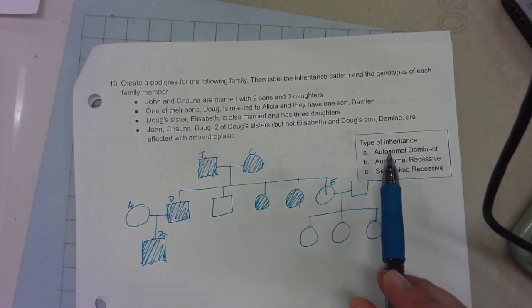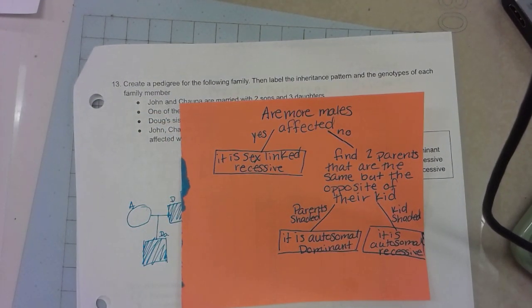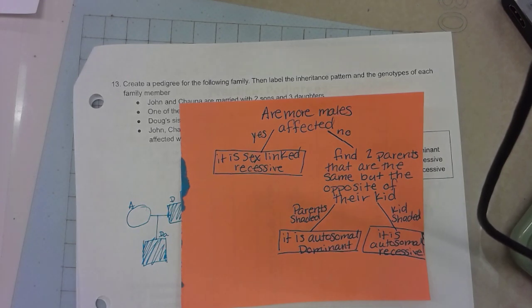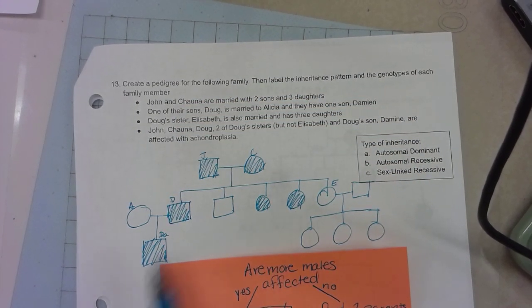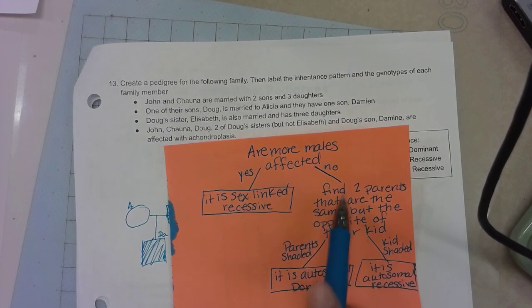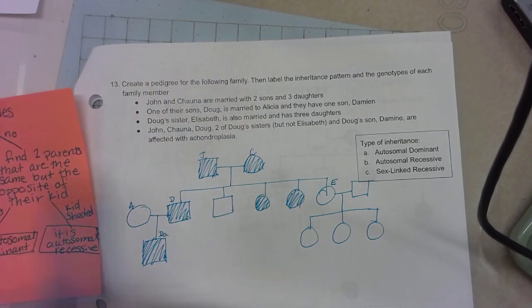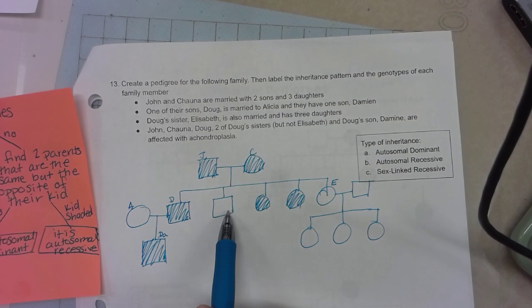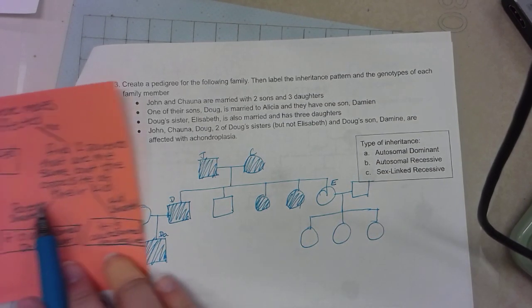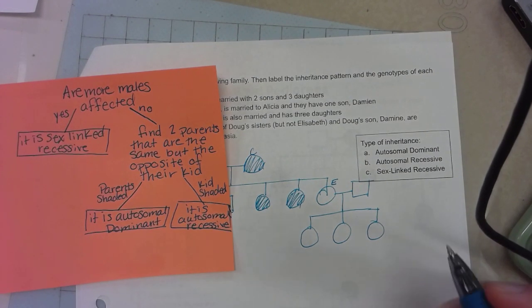We now need to determine the type of inheritance. So I'm going to pull out our decision tree here. So are more males affected? Let's see, we have 1, 2, 3 females and 1, 2, 3 males. So no. Now we need to find 2 parents that are the same but opposite of their kid. Well, John and Shauna are the same and they have kids that are opposite of them. So that will work. And the parents are shaded, so this is going to be an autosomal dominant trait.